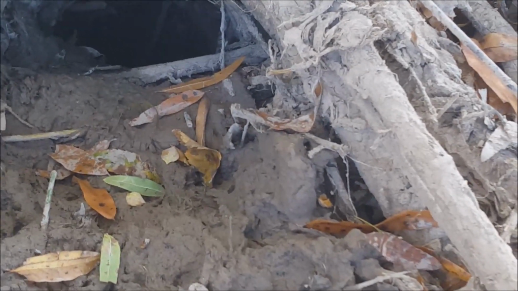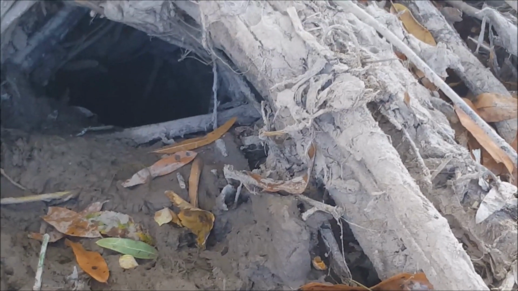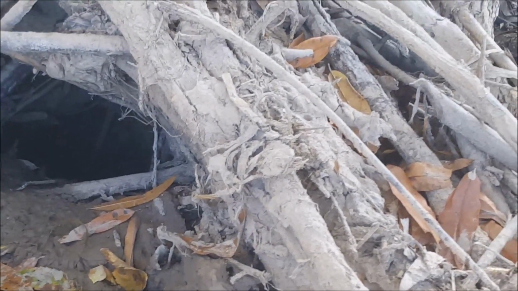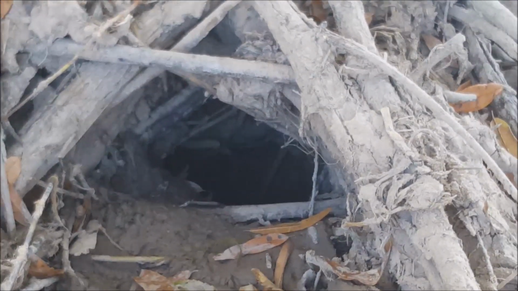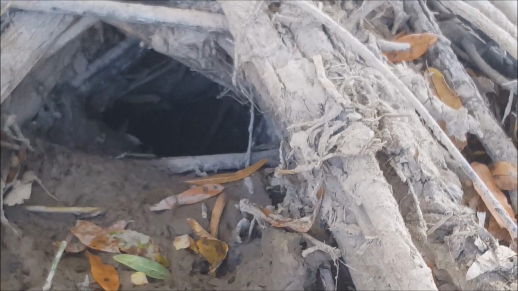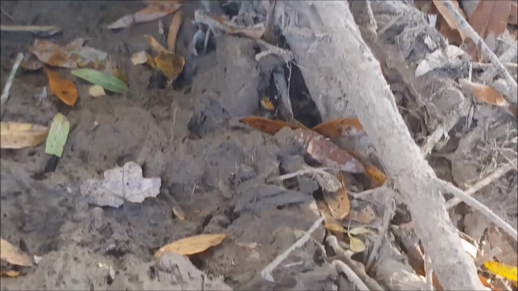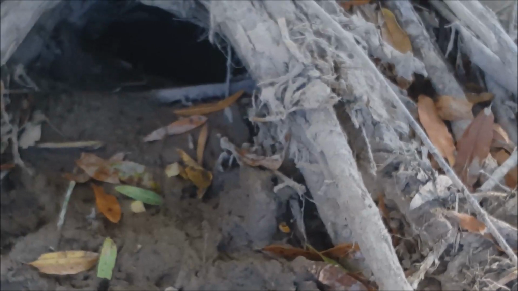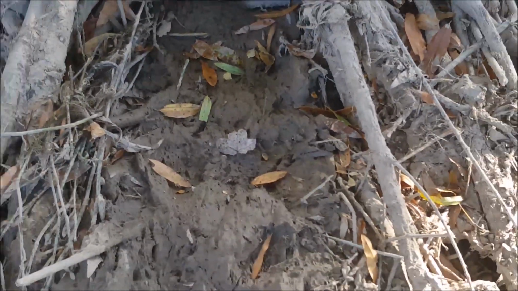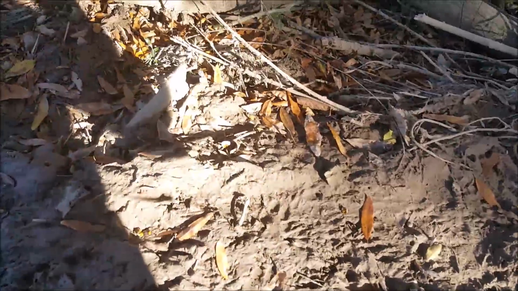I am seeing some small dog tracks, so obviously the dogs smell them, and I have seen what looks like raccoon tracks here. I'm trying to see something that might look like beaver tracks, but I'm not really finding anything convincing, but it's pretty cool. I'll just zoom out again. Okay, let's see what else I can find here.